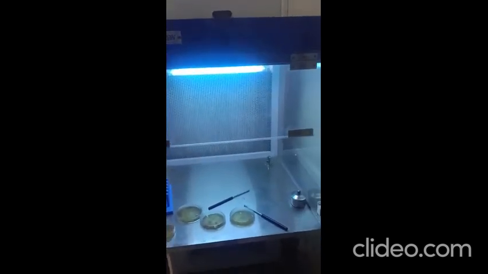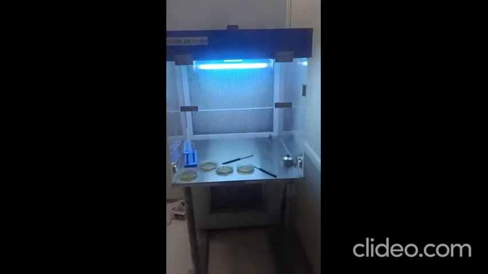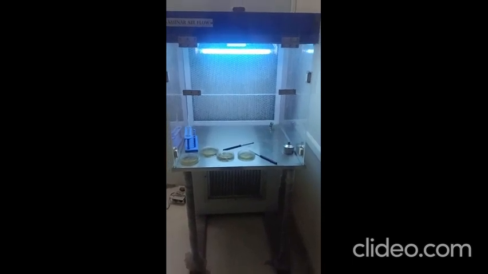Today my video is about the laminar airflow. Here you can see the laminar airflow. I will explain its working and principle today. And this is the vertical laminar airflow. Here are the parts of the laminar airflow.